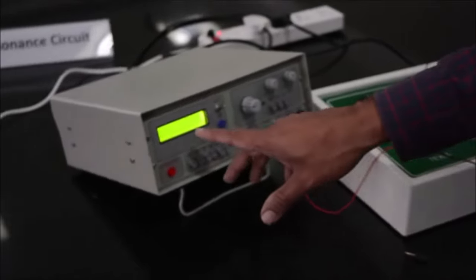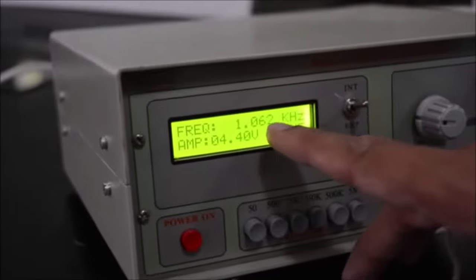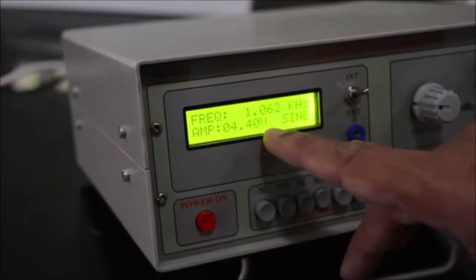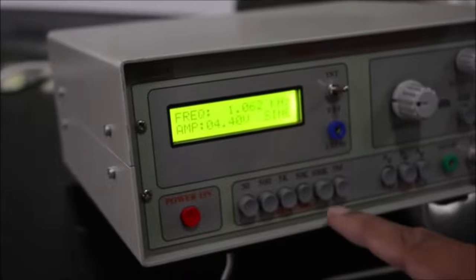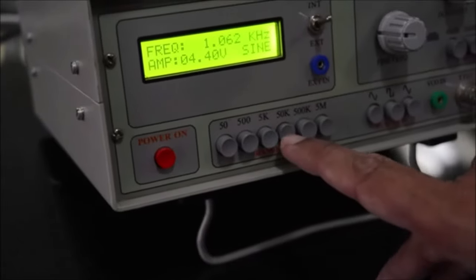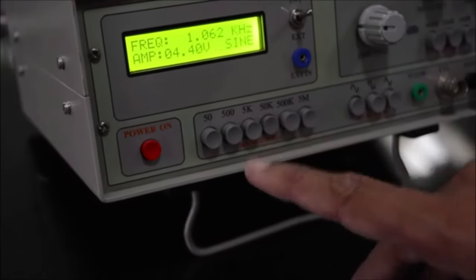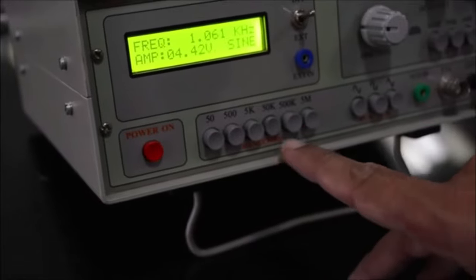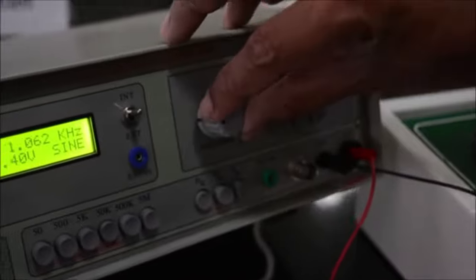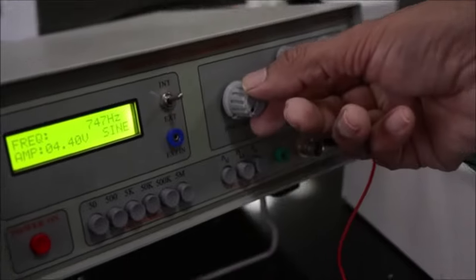So now if you observe this display over here, it displays the frequency. Right now it is 1.60 kilohertz, and the amplitude of the sine wave is also displayed. If you notice these knobs, right now the knob at 50 K is pressed. That means the maximum frequency which I can generate is 50 kilohertz. But this is for a gross variation. For fine variation, I can adjust this knob, which will vary the frequency. So you notice that the frequency is changing.